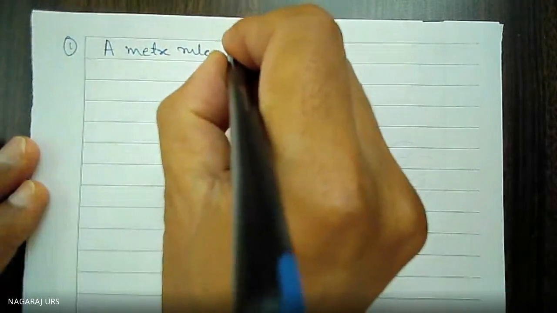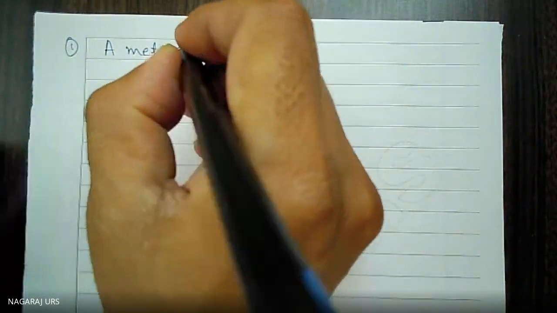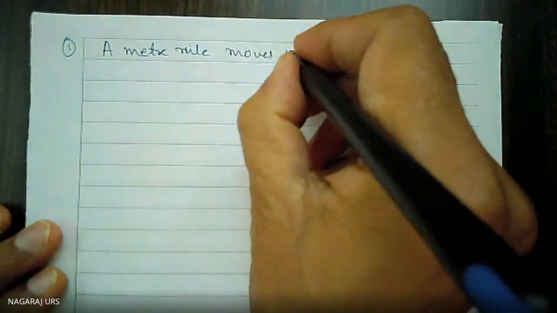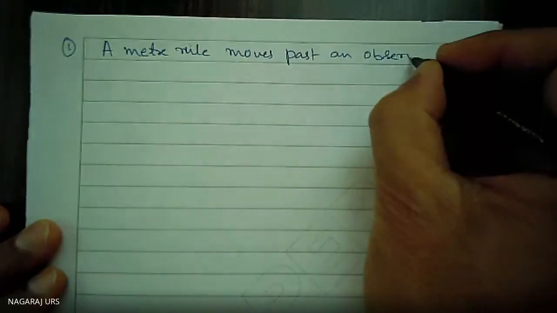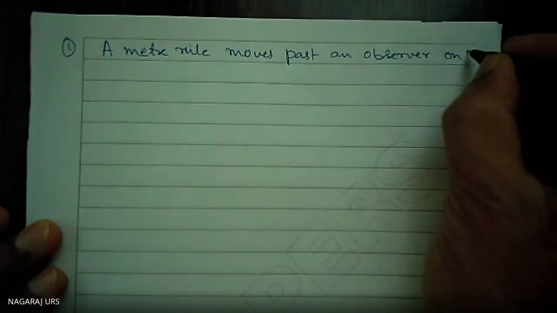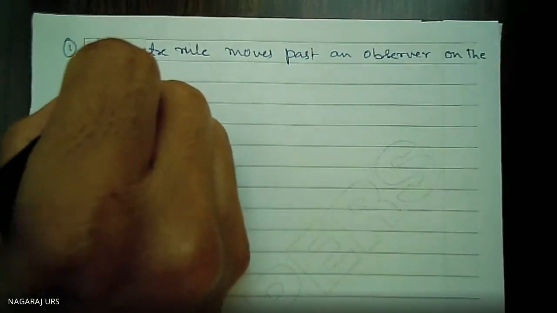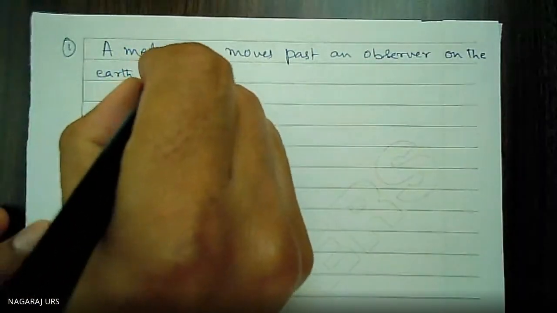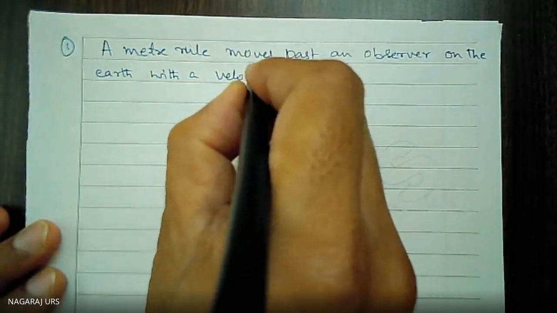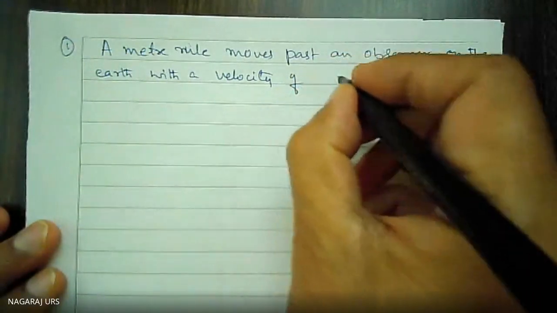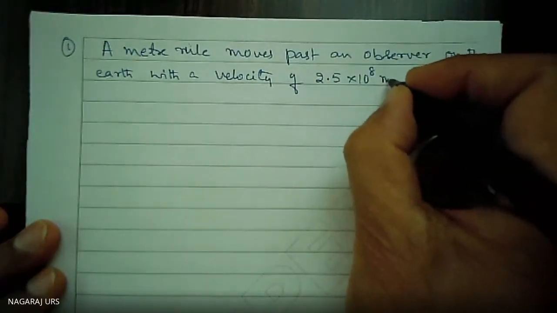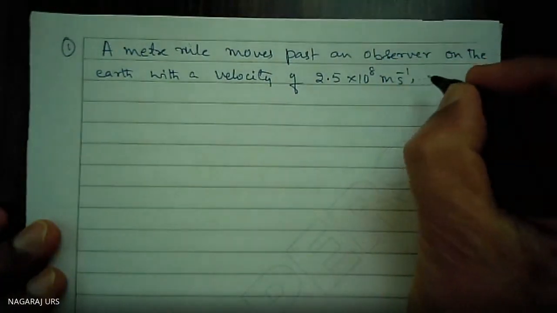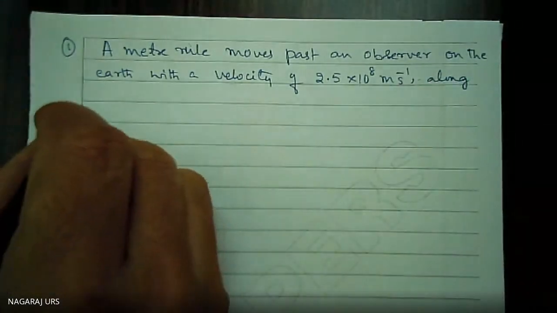Quickly you have to write. A meter rule moves past an observer on the earth with a velocity of 2.5 10 to the power 8 meter per second along the direction of its length.